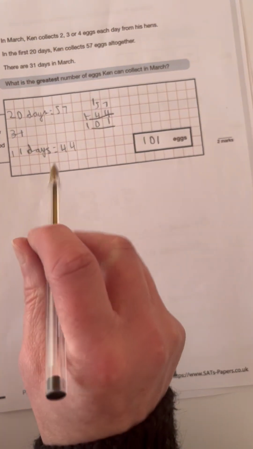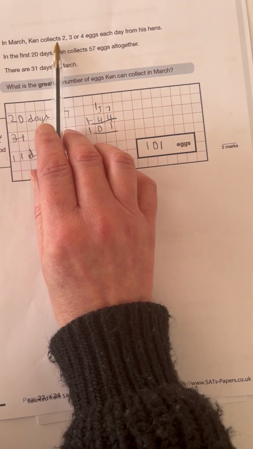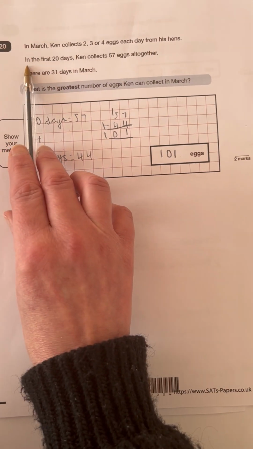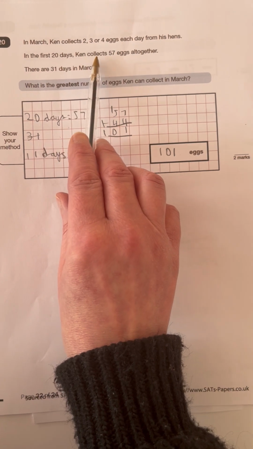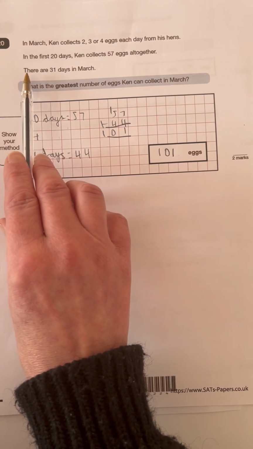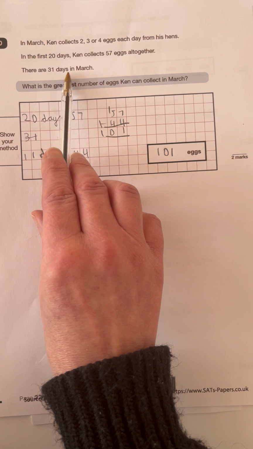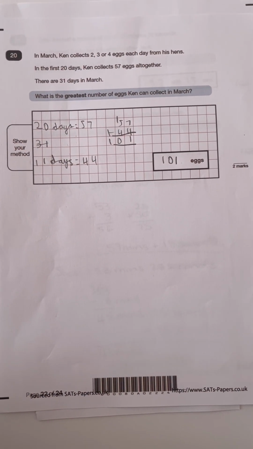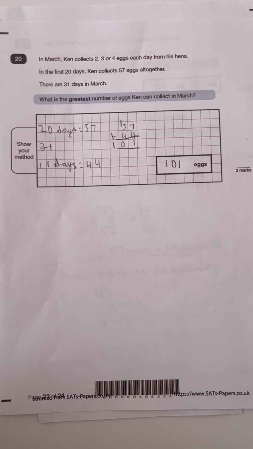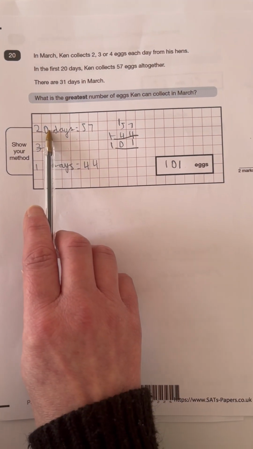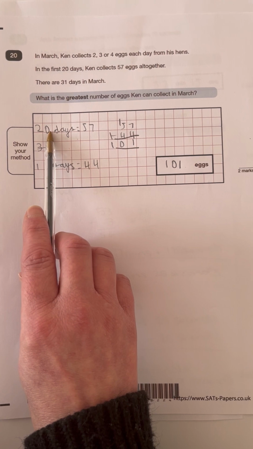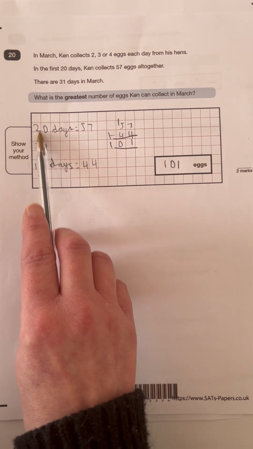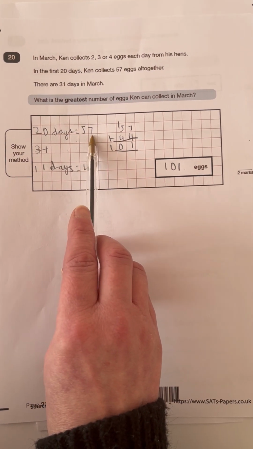Right, we've got a different type of question. So in March, Ken collects 2, 3 or 4 eggs each day from his hens. In the first 20 days, Ken collects 57 eggs altogether. There are 31 days in March. What is the greatest number of eggs Ken can collect in March? So it's looking for the largest number. We can't do anything about the 20 days because they've already told us it's a factual amount: 20 days, he collects 57 eggs.